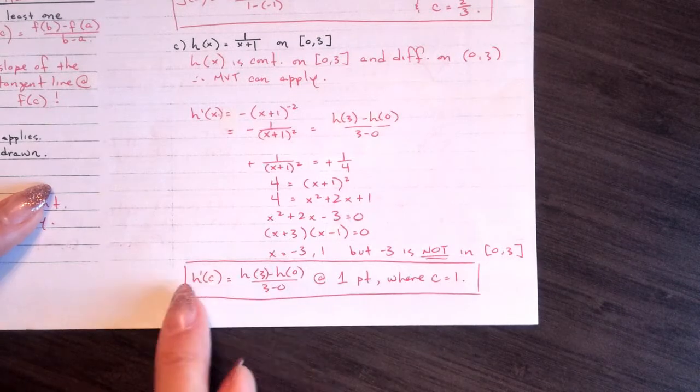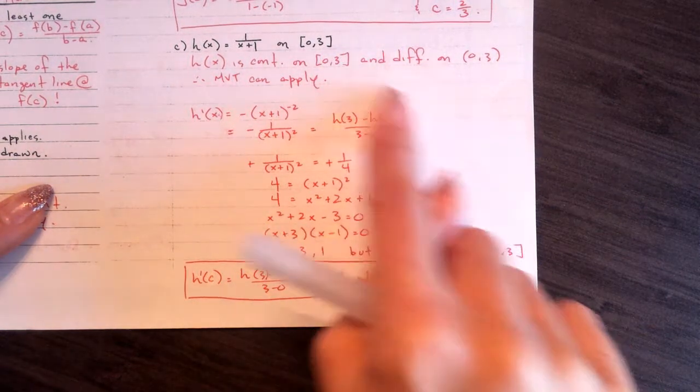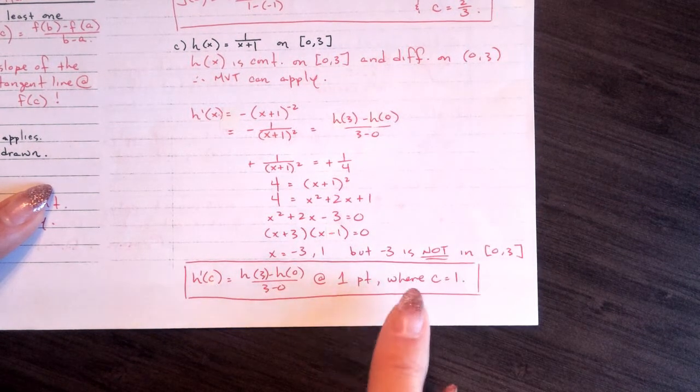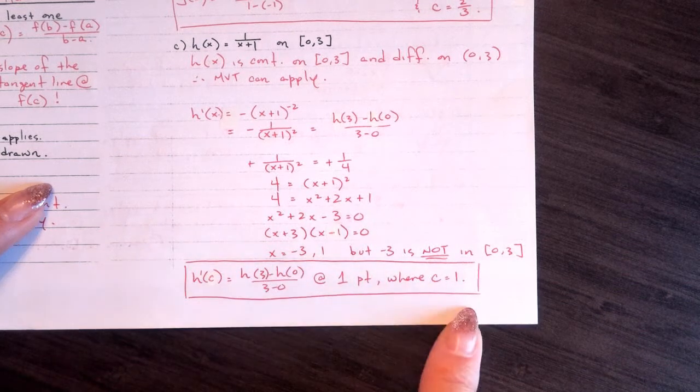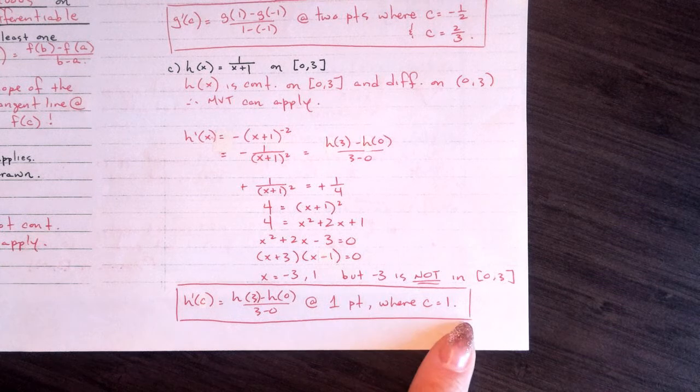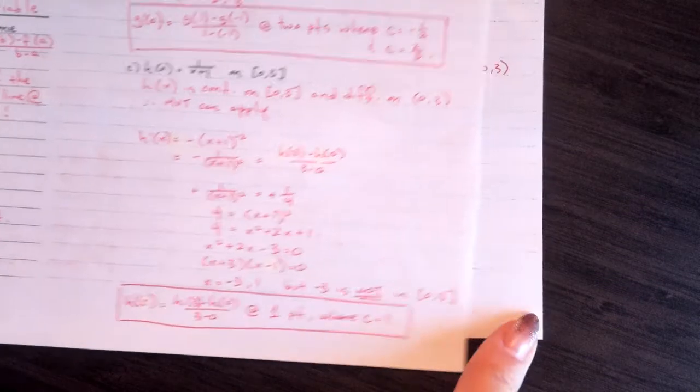And then it's stated again. So this equals this, which we stated up here already on that other paper, at 1 point where C equals 1, because that one doesn't count. Okay, so making a final statement, I love it. Maybe some extra credit on like all of these kinds of questions. Okay, so how about on the back?